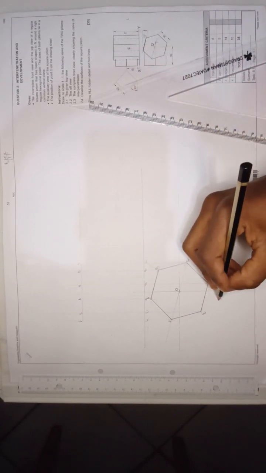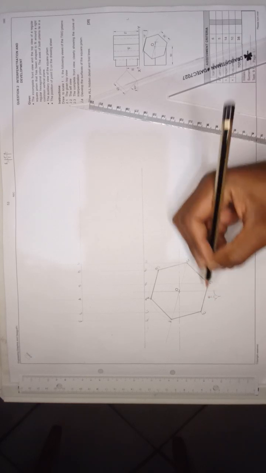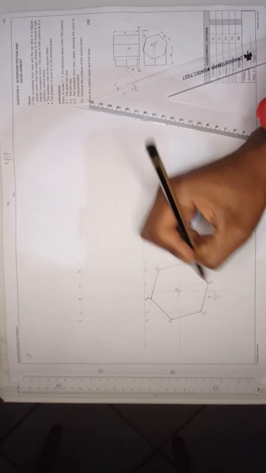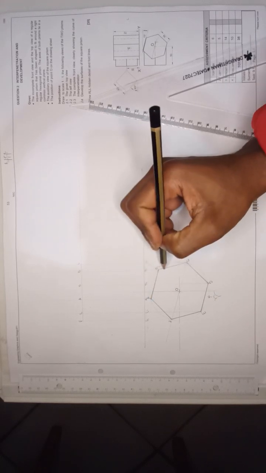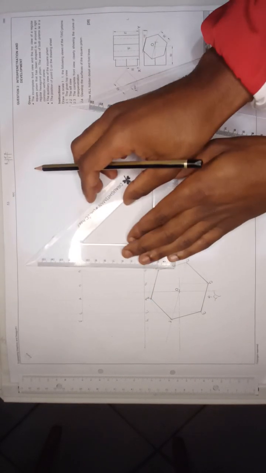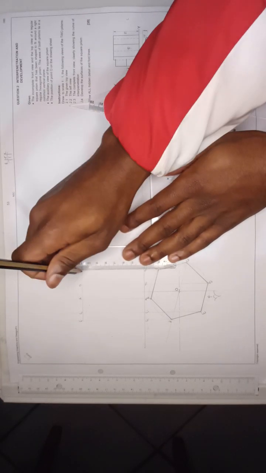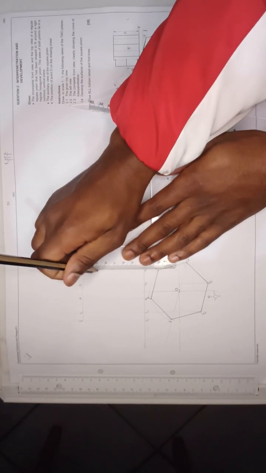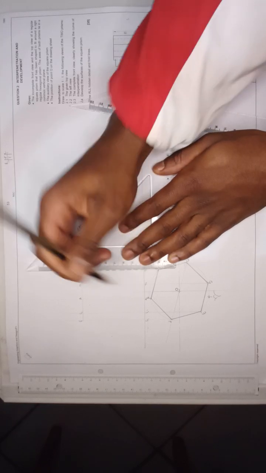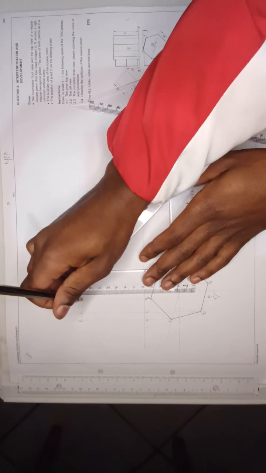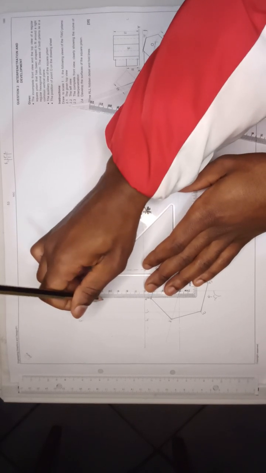Because we are viewing our drawing coming from this side, these 4 points will be visible, and these 2 points will be hidden details because they are at the back. So I will firstly start with those hidden ones. And then line A, A1 will also be a hidden detail.